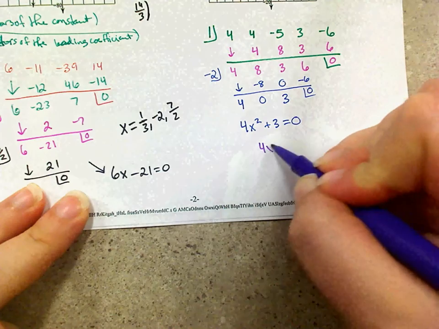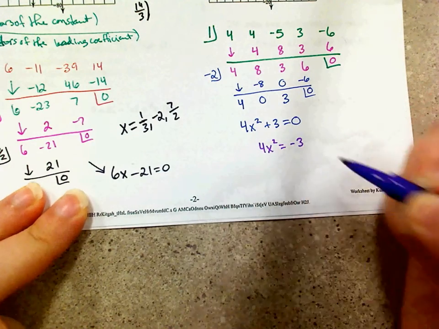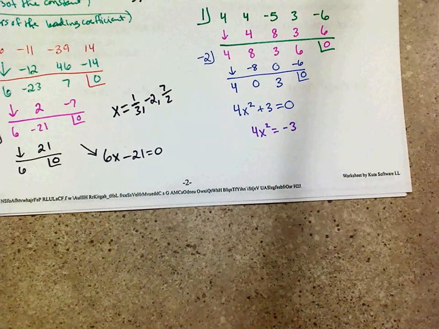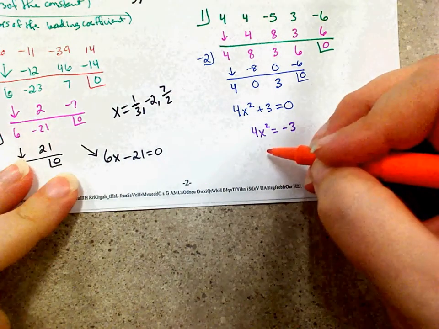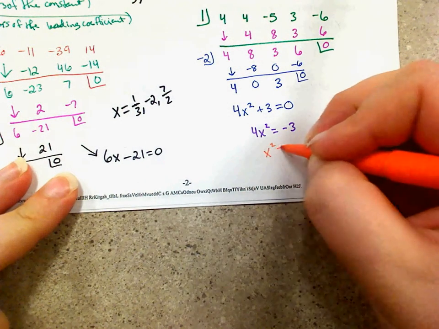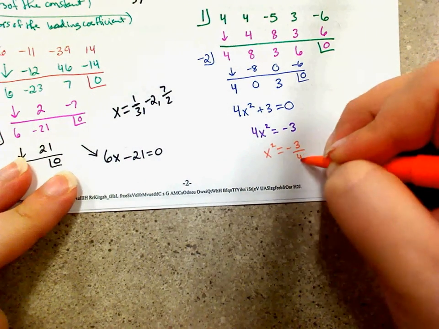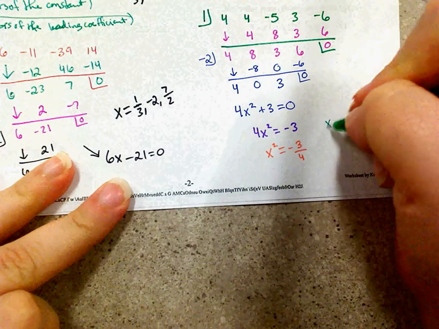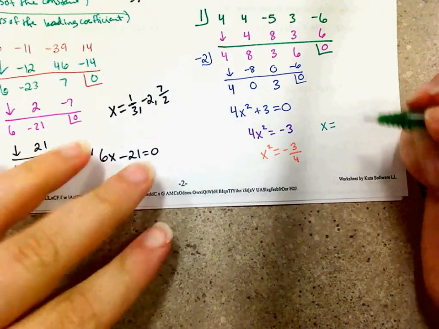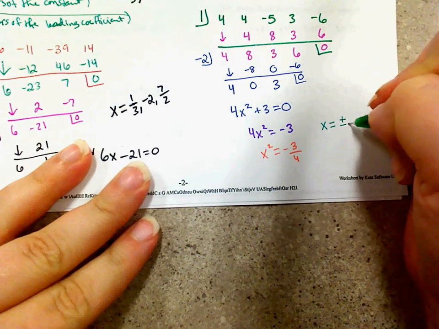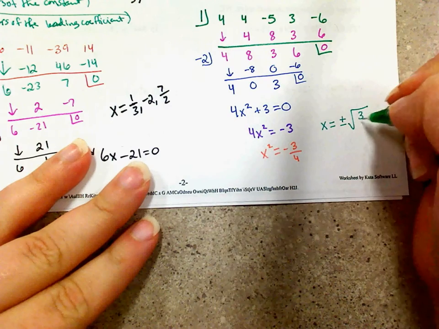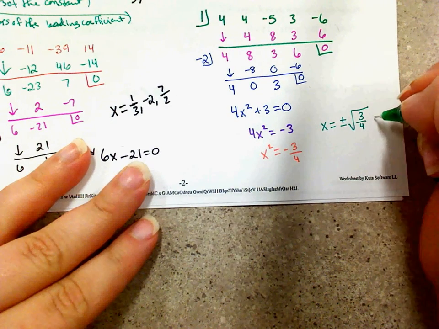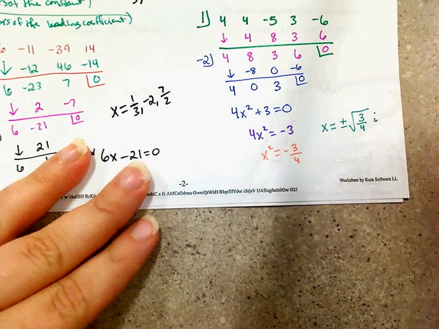What do we do next? I would go ahead and divide by the 4. So negative 3 divided by 4. And then what? Square root. How many answers do you get when you square root? 2. Plus and minus the square root of 3/4 what? I. If you have a negative on the inside, then you need to take it out and make the negative. Is there anything we can simplify?